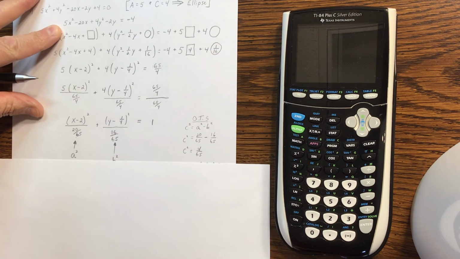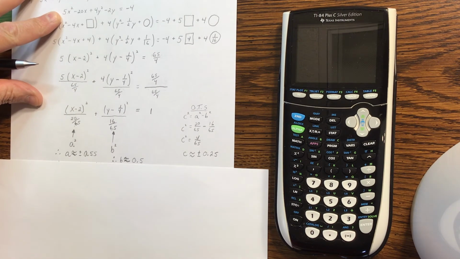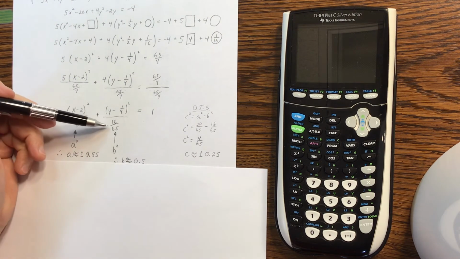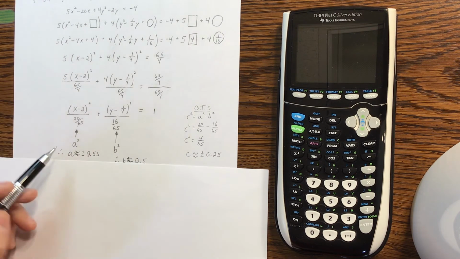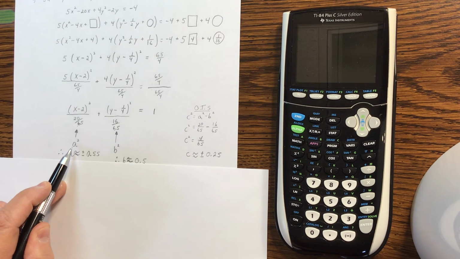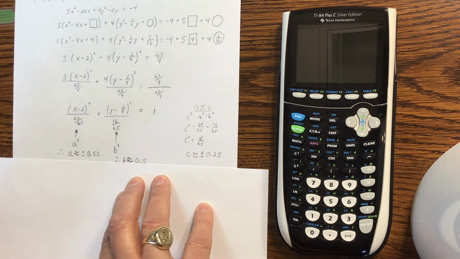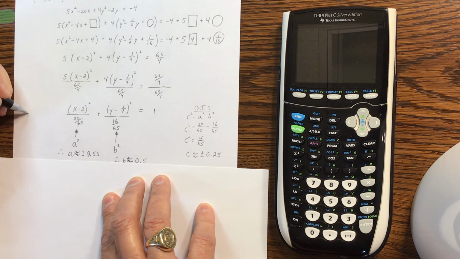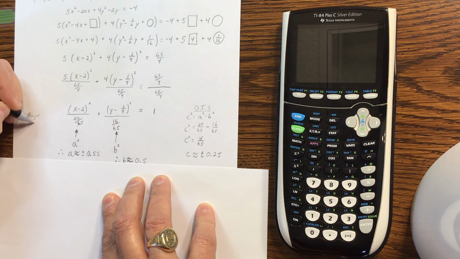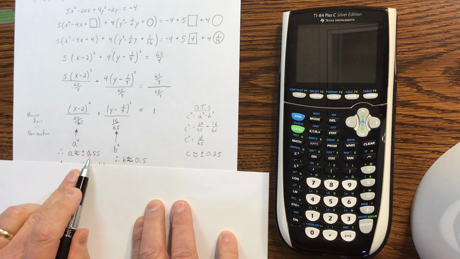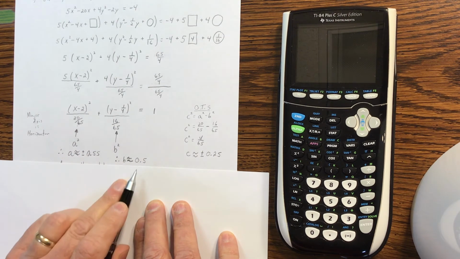So the next part is we're able now to identify here that 20 over 65 is greater than 16 over 65. So that means a squared is 20 over 65, and b squared is 16 over 65. So just by looking at this, that tells us that our major axis is horizontal. All right. Then the next thing I did is I just found out what the value of a is, because we're going to need it here in a moment, and the value of b.